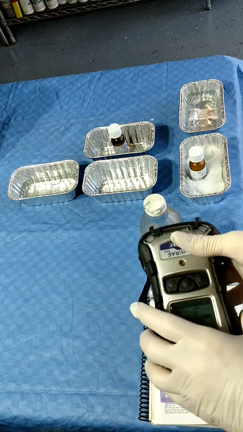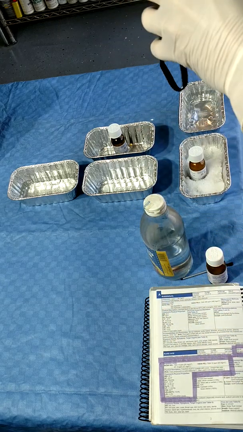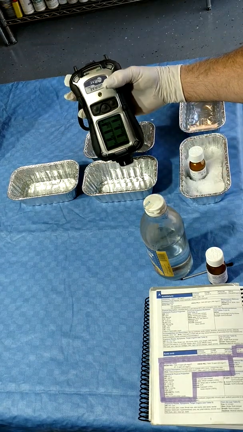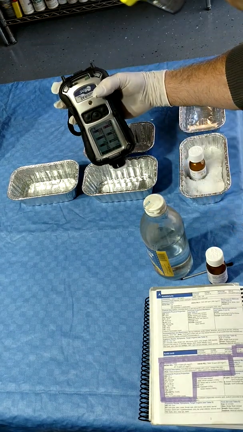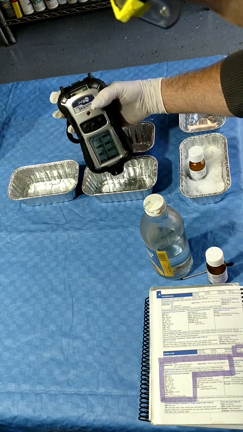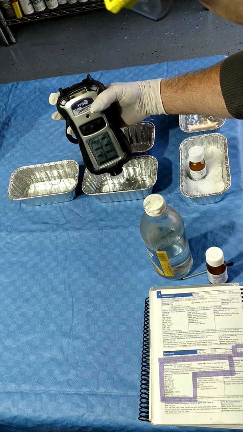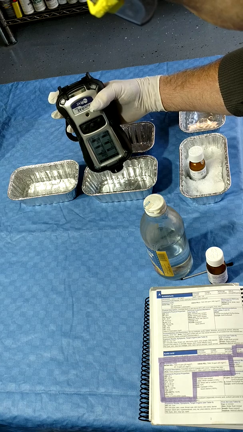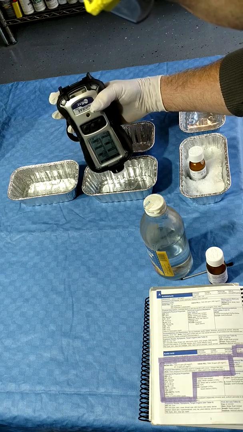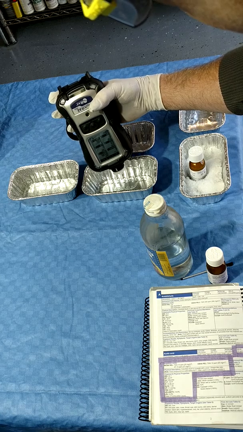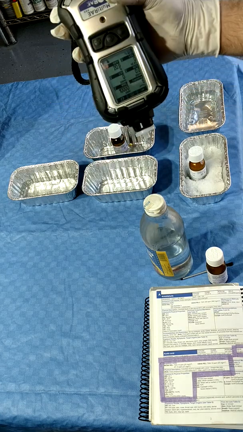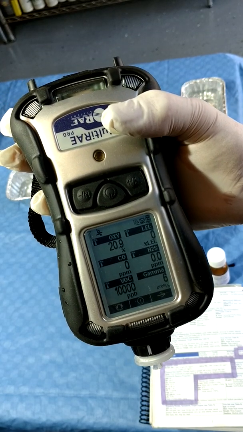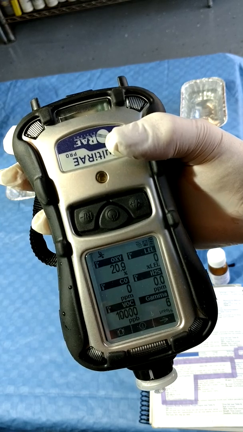And we'll get another sample. You can see the meter peaks at around 10,000 ppb, and the percent LEL still remains at 0.